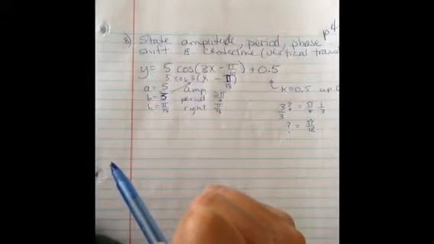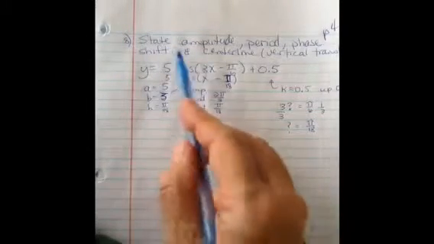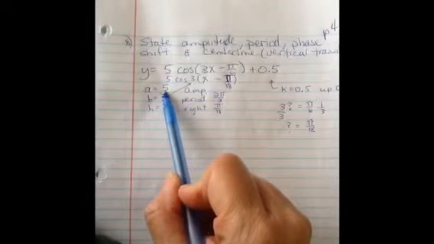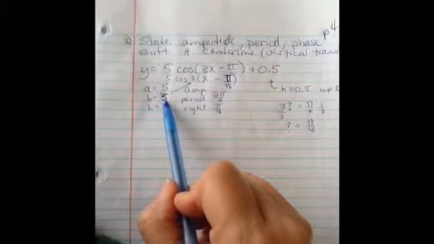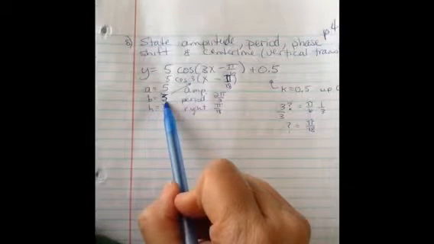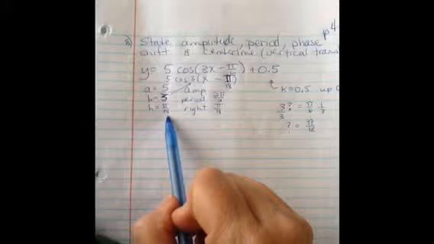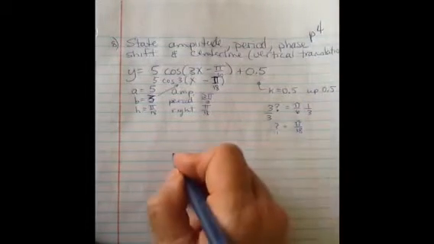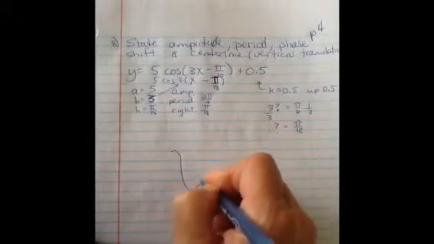So now, how am I going to graph this? I'm not asking to graph it right now, but if we had to, we would know we vertically stretched by 5. We horizontally shrunk by 1/3. We went to the right by pi over 18, and we went up 0.5. And if we had to graph this, we know this is a cosine graph, so it kind of looks like this.